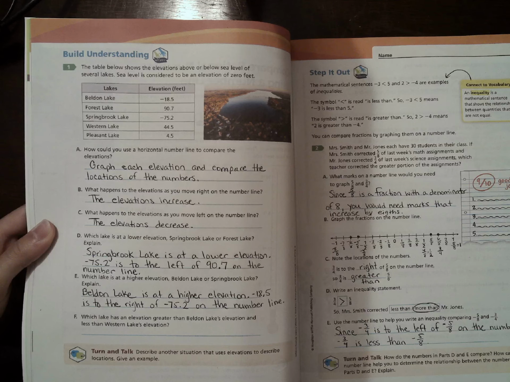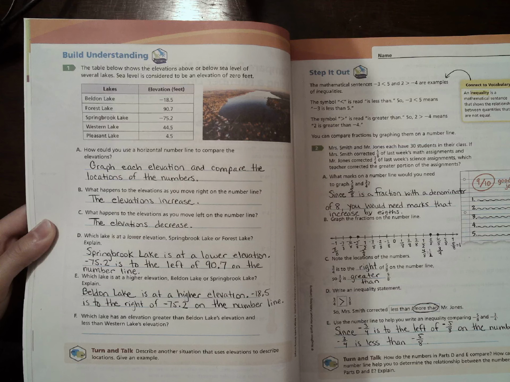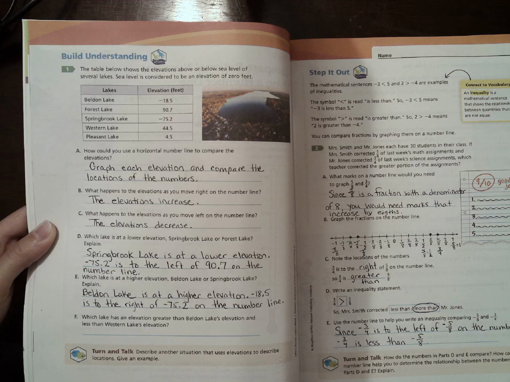The table below shows the elevations above or below sea level of several lakes. Sea level is considered to be an elevation of 0 feet. How could you use a horizontal number line to compare the elevations? You would graph each elevation and compare the locations of the numbers.